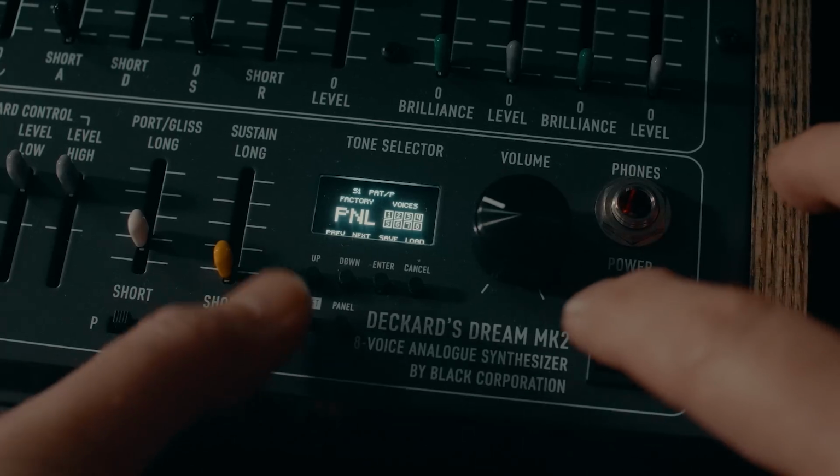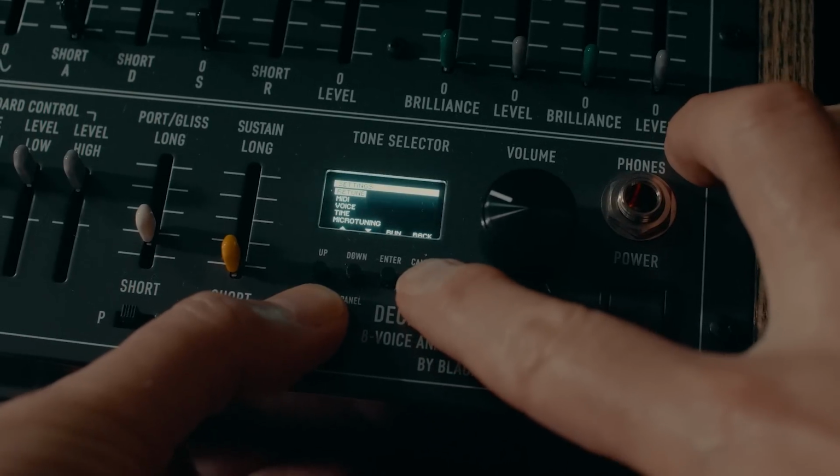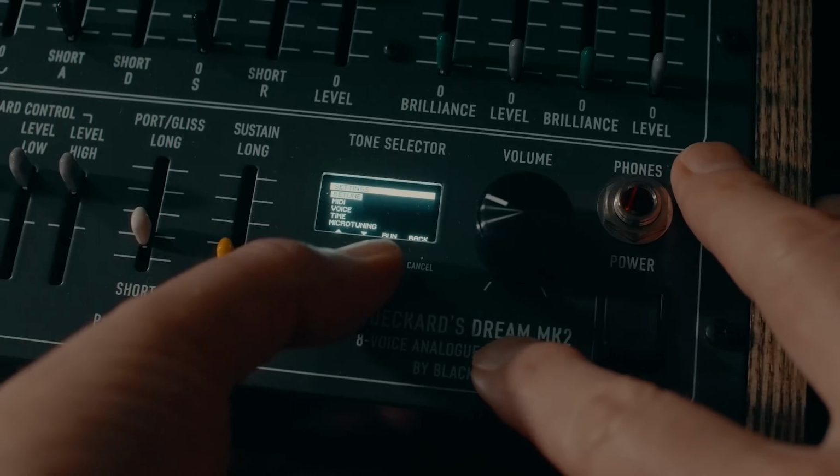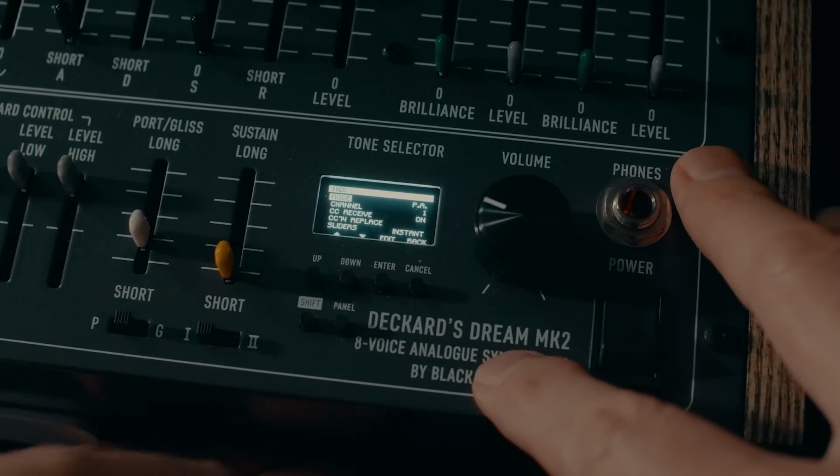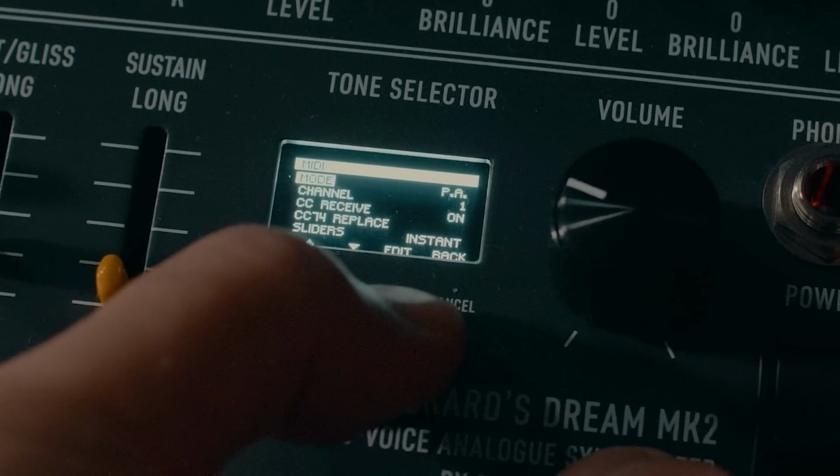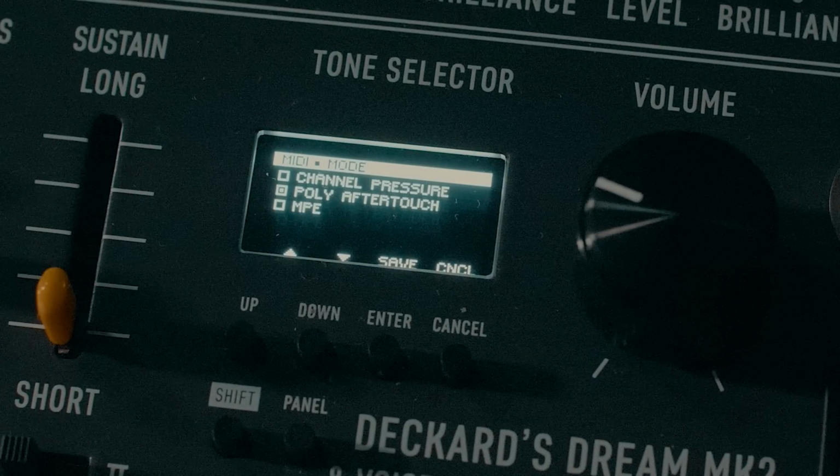Right, so let's have a look at the options available on the Deckard's Dream for controlling it via MIDI. And we have this tiny little menu system here. So let's zoom in and have a look. We've got a mode option in the MIDI menu. And there you can see we've got 3 options available. We've got channel pressure, poly aftertouch, and MkII.